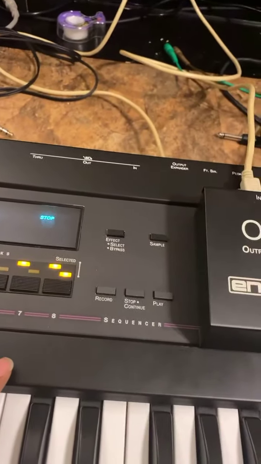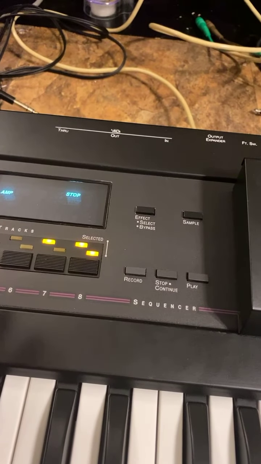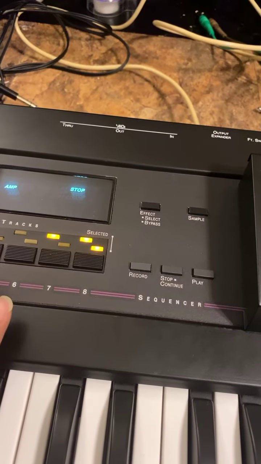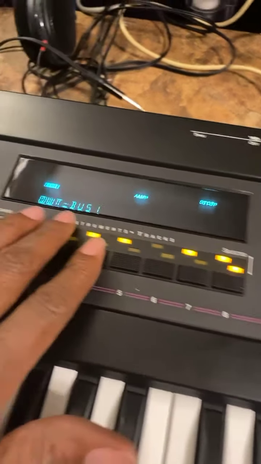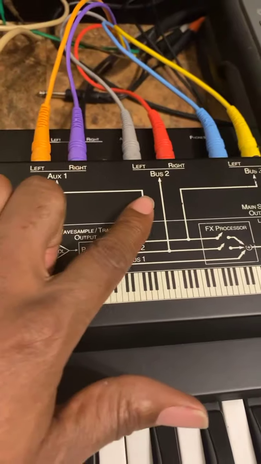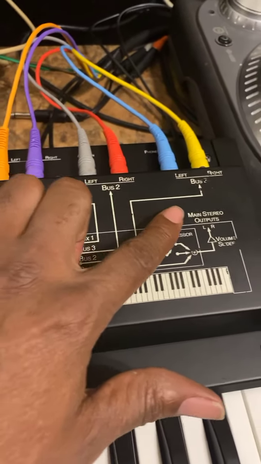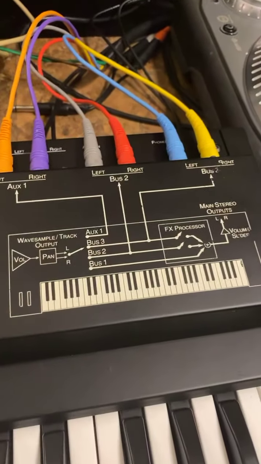All right, so let me just slow down so you can get this. Bus 1. You notice there's no bus 1 on here. There's aux 1, bus 2, and bus 3. It's a little confusing, but if you follow along, you'll get it.